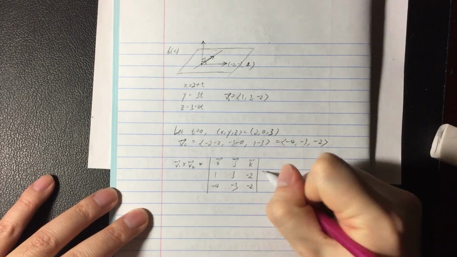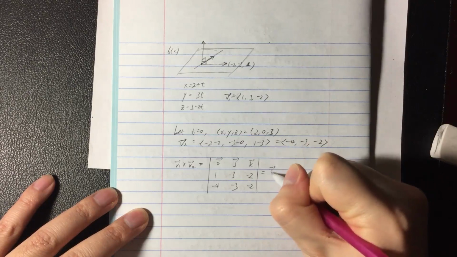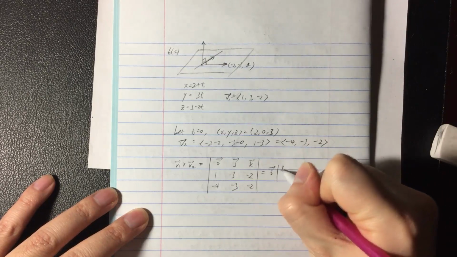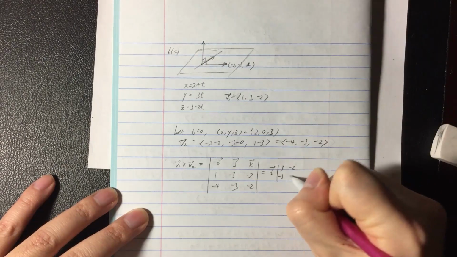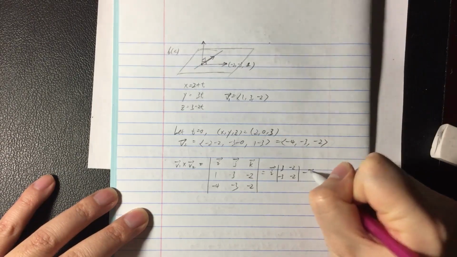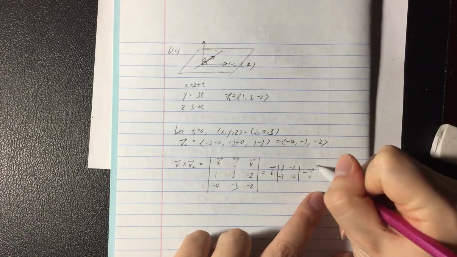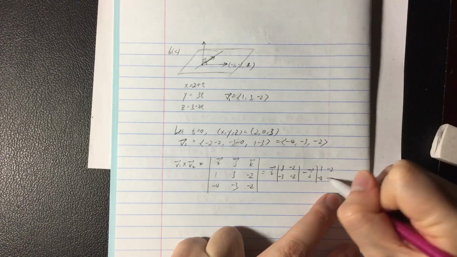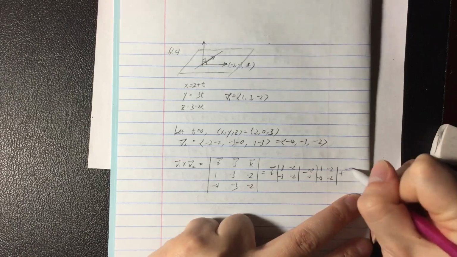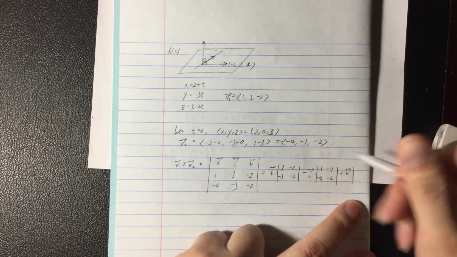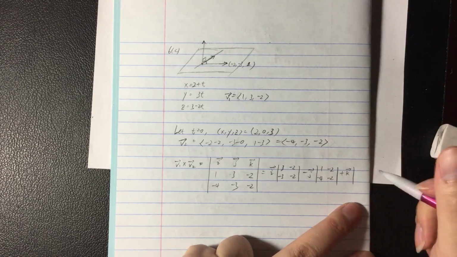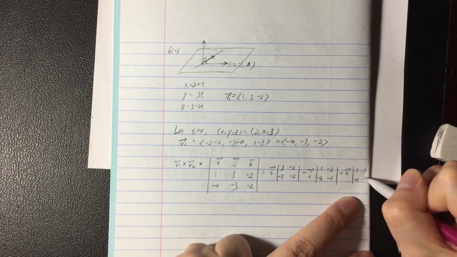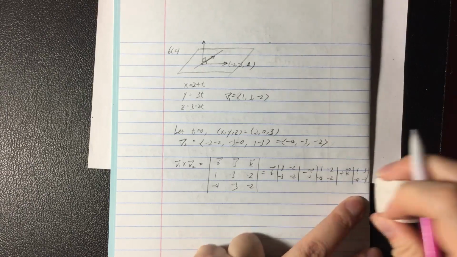Then take the cross product. I have i times the determinant of the matrix 3, negative 2, negative 3, negative 2, minus j times the determinant of the matrix 1, negative 2, negative 4, negative 2, plus k times the determinant of the matrix 1, 3, negative 4, negative 3. Then take the determinants.